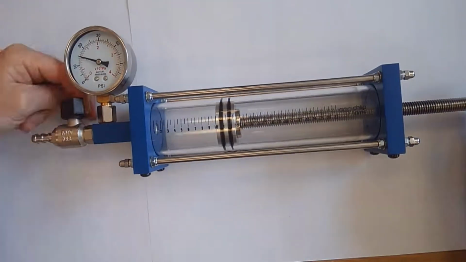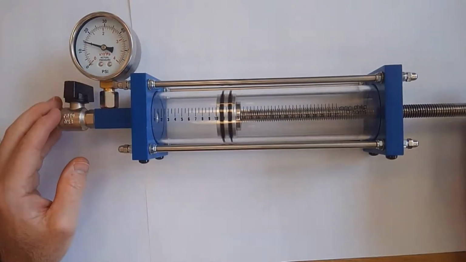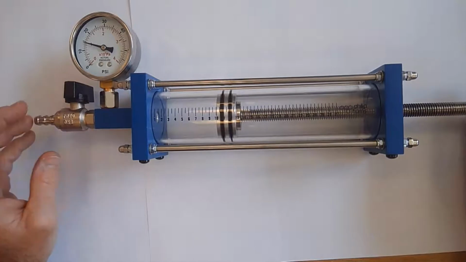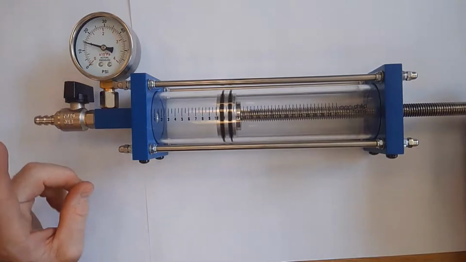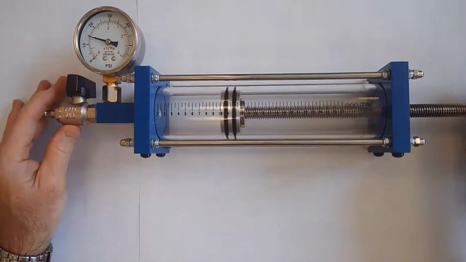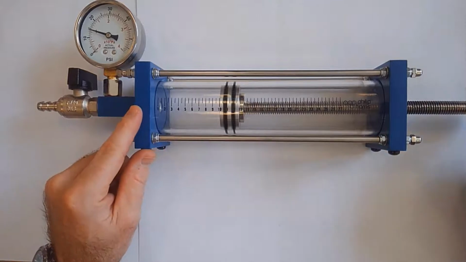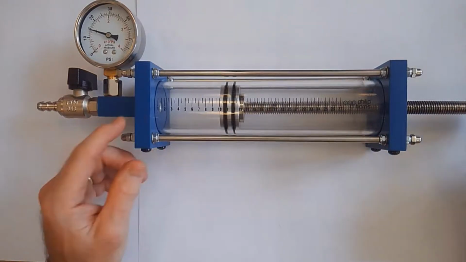Then you close this valve, and this is now a fixed air volume inside there. Sorry, it's not a fixed air volume, it's a fixed number of moles inside there. It's a fixed amount of air. The air volume can be changed by turning this screw.